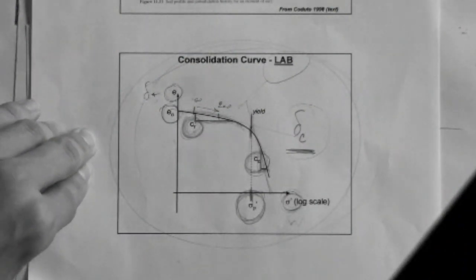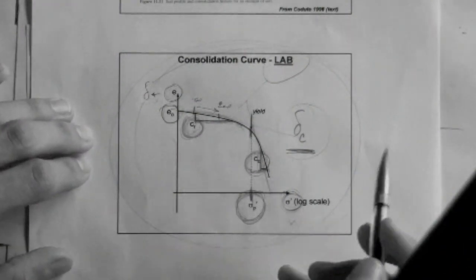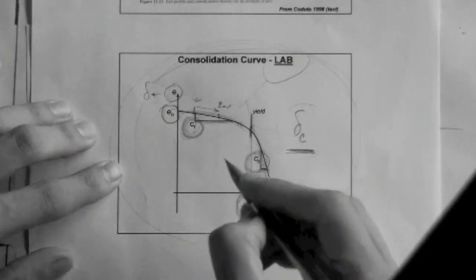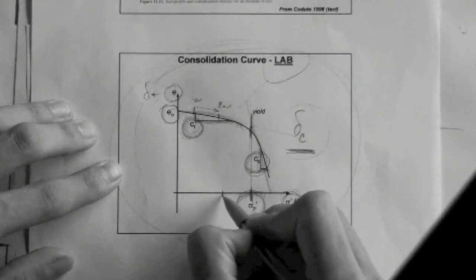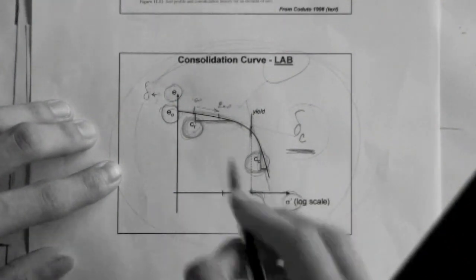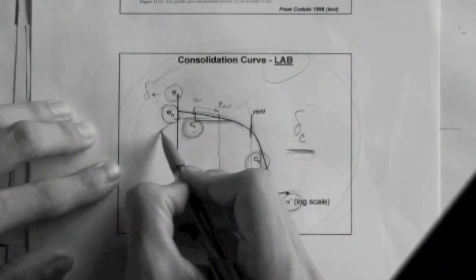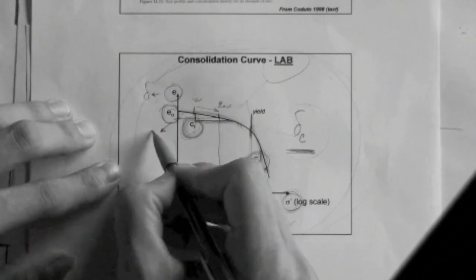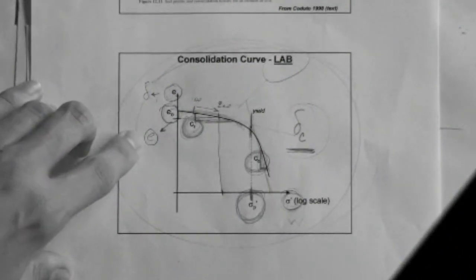So the idea is that using this curve, we're going to go about it as follows. We're going to say, look, if the stress that we impose in the field is this stress, then that is the void ratio that the soil will eventually end up at.